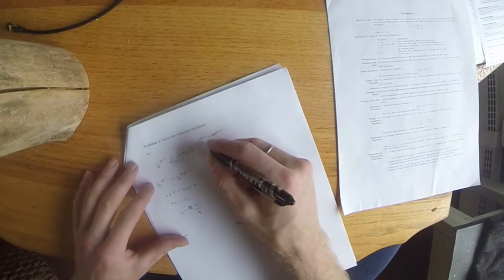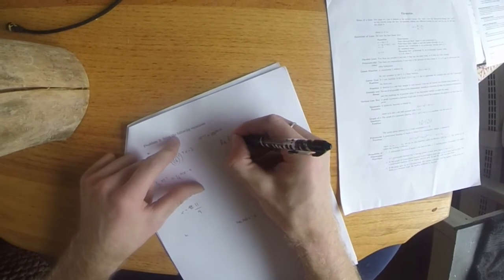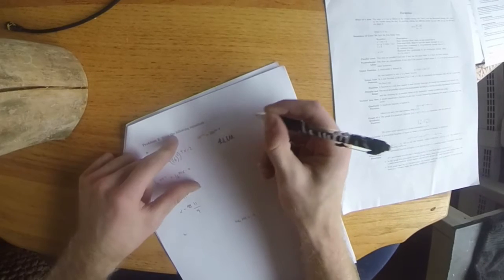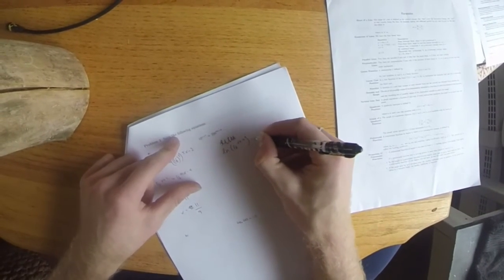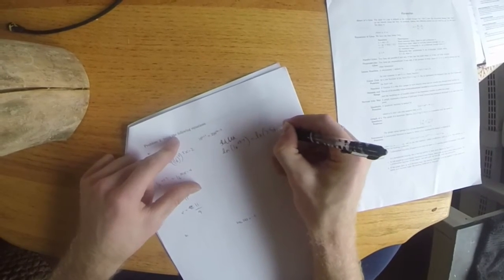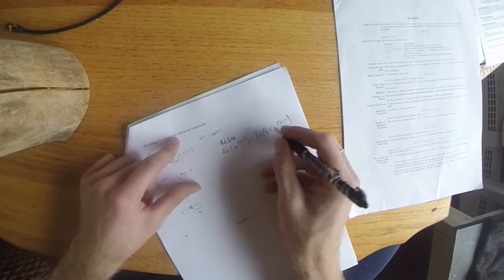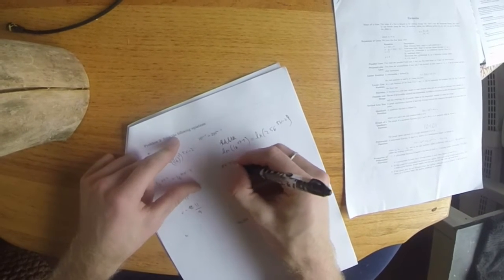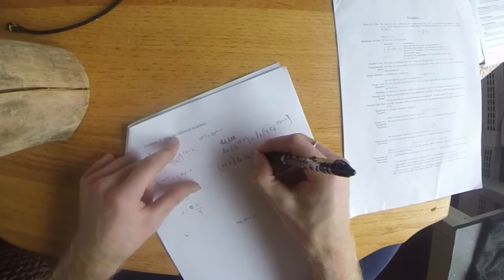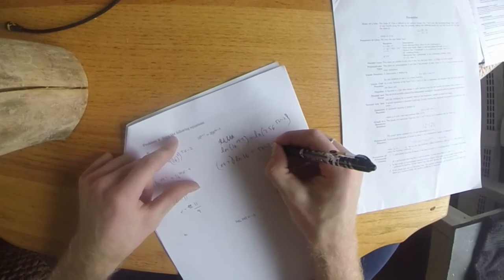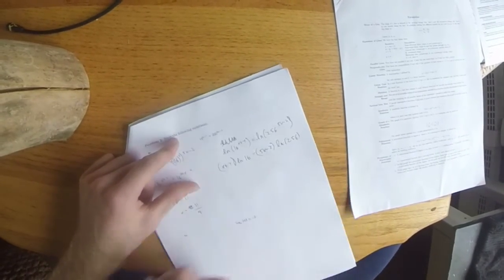A second way to do this would be you can take the log of both sides. Let's do the ln. ln of 16 to the x plus 7 equals ln of 256 to the 5x minus 2. By the power of logs, we can drop this down. So we get x plus 7 times ln of 16 equals 5x minus 2 times the ln of 256.